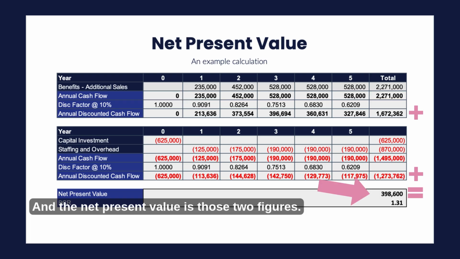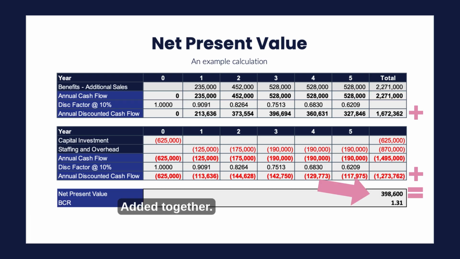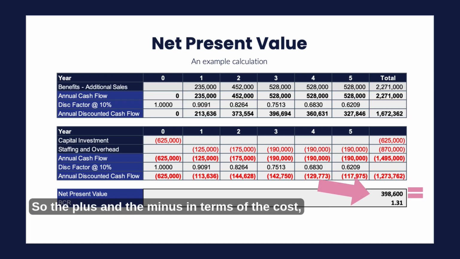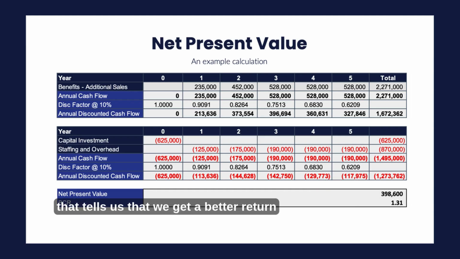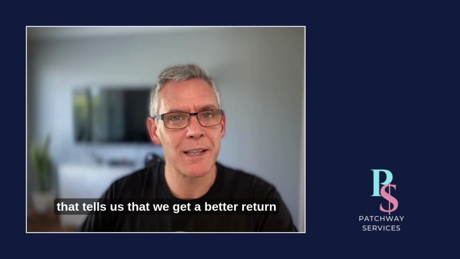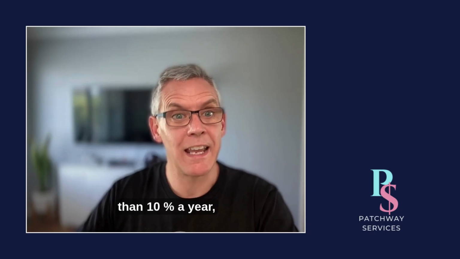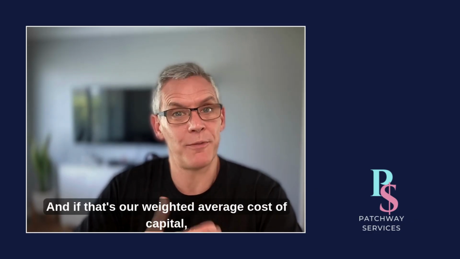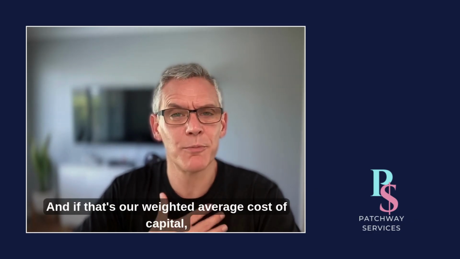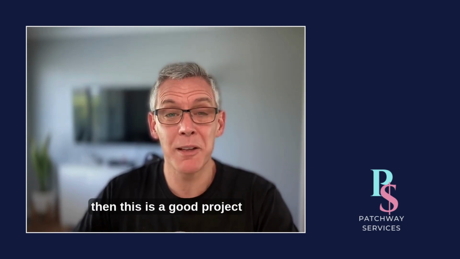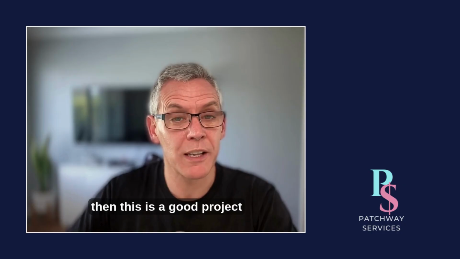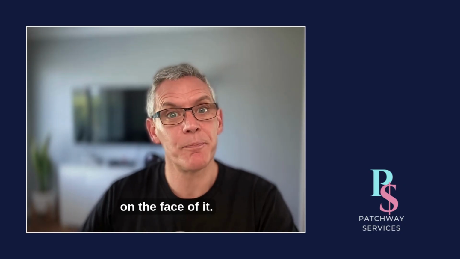And the net present value is those two figures added together, so the plus and the minus in terms of the cost, which leaves us a net present value of $398,600. So what does that tell us? Well, that tells us that we get a better return than 10% a year, which is our discount factor. And if that's our weighted average cost of capital, the return that we need to get for our business, then this is a good project on the face of it.